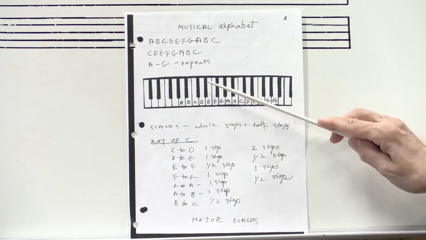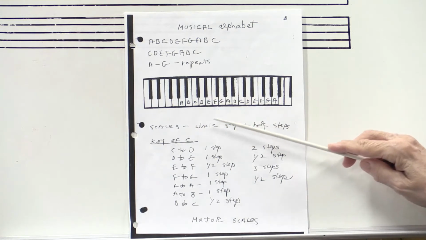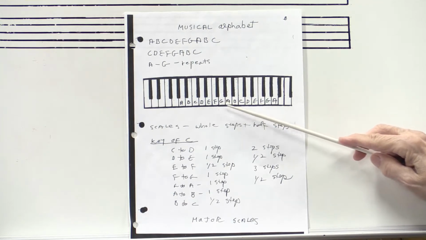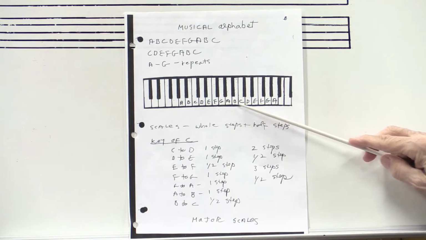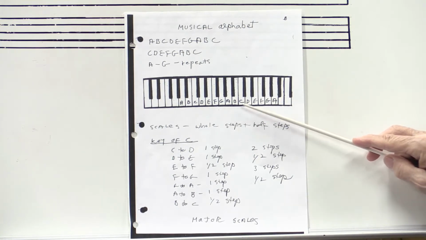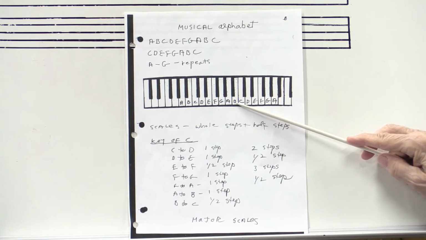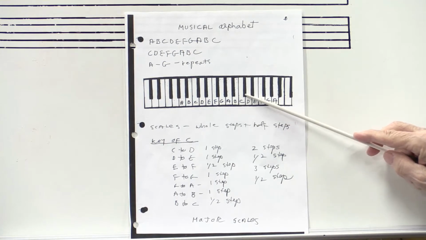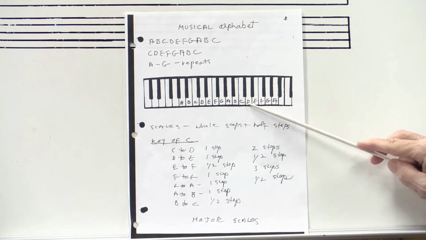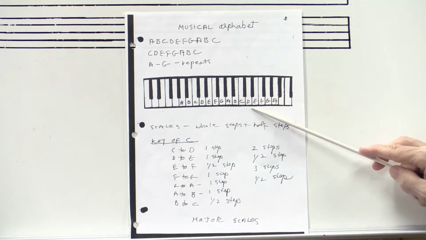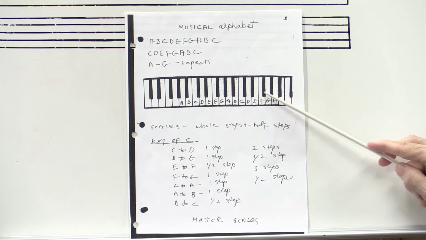Supposing we start with the key of G. I'll start it right here. G to A is a step. A to B is a step. B to C is a half step. In order to get a full step there from B to C, you'd have to go to the C sharp. C to D is a step. E to F is a half step. So if you want a full step, you need to go from the E to the F sharp. The E to the F sharp makes a full step.